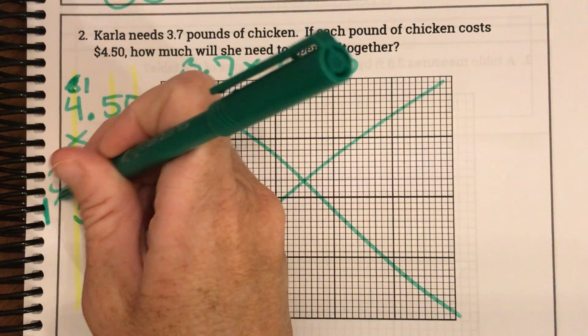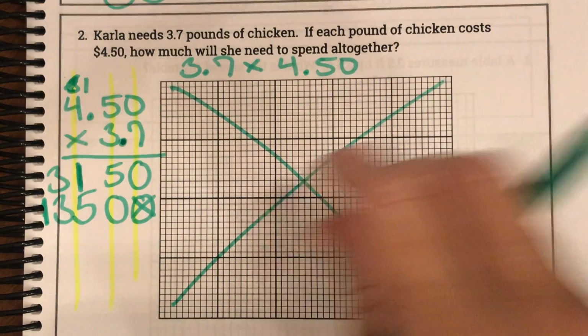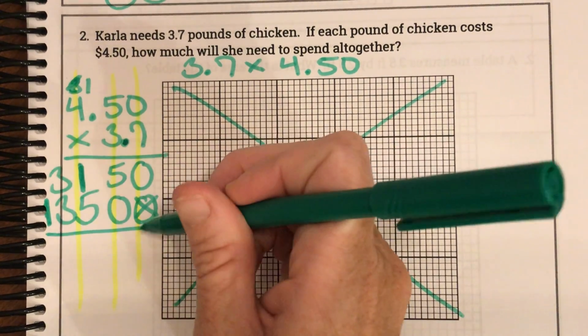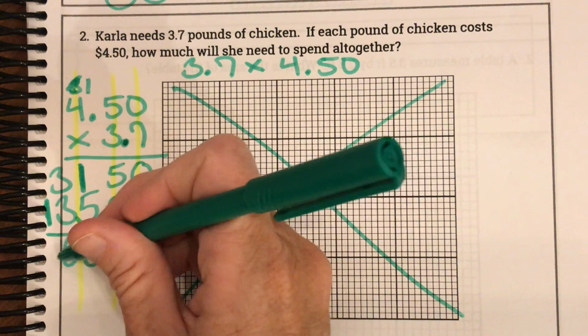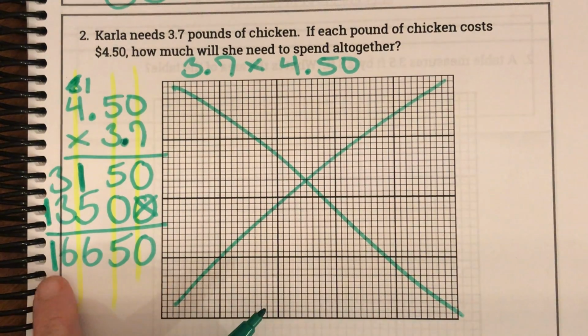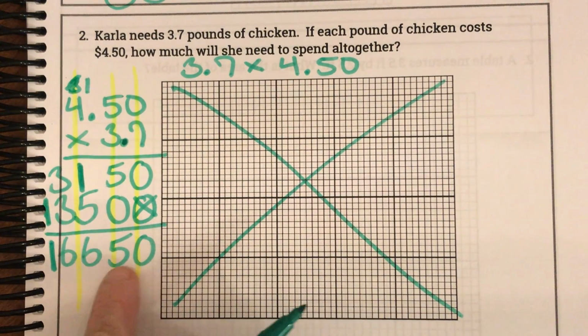Oh my goodness, friends. They really did not leave me room. Look how squished I am over there. Okay, we're going to have to be really careful because our work is really squished. Make sure yours looks like mine. 16650.